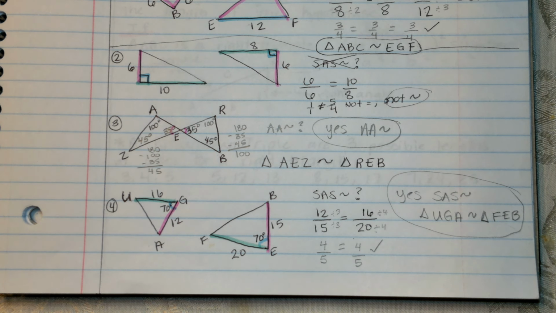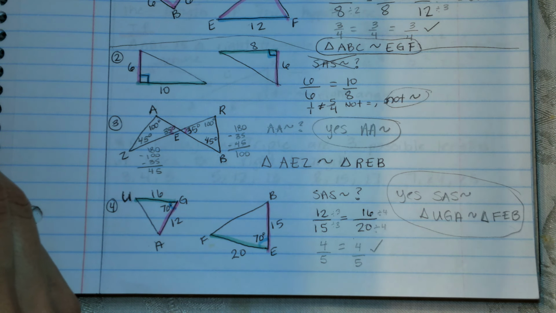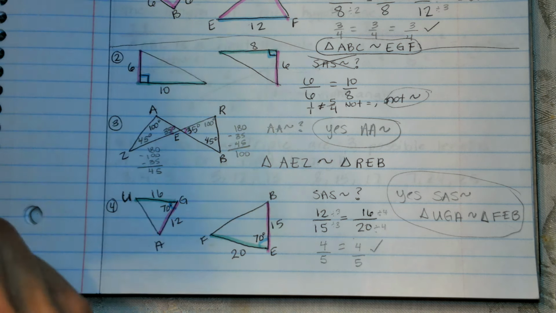Okay, so just make sure you finish up with a summary, 3 sentences, and summarize the lesson. Go back to your essential question and answer that. How do I use similarity theorems to find a missing measurement? We were mostly just verifying that triangles are similar.